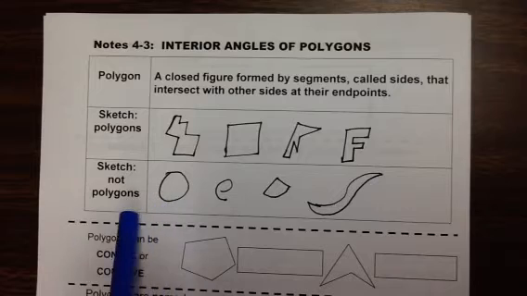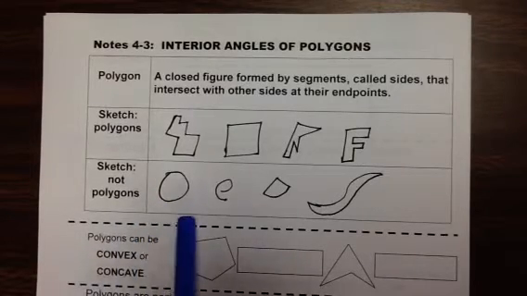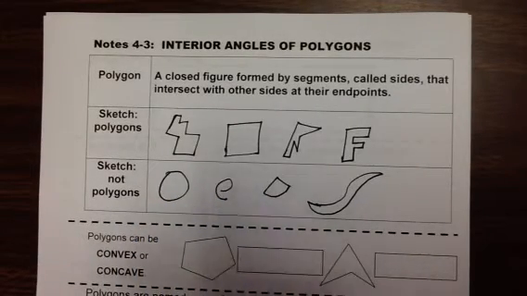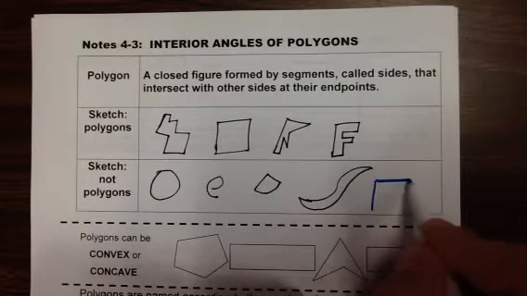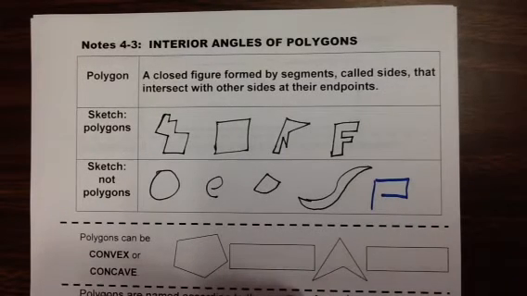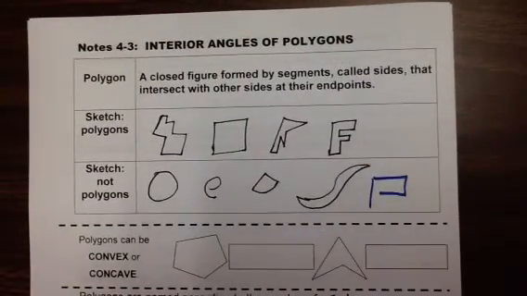Down below, these are all not polygons because they do not use segments, or when they do use segments, they're not all segments. One more option that I have not put on there, the most common thing to see, is for someone to tell me that this would be a polygon. Unfortunately, it is not a polygon because it is not a closed figure. There is a gap in the middle.